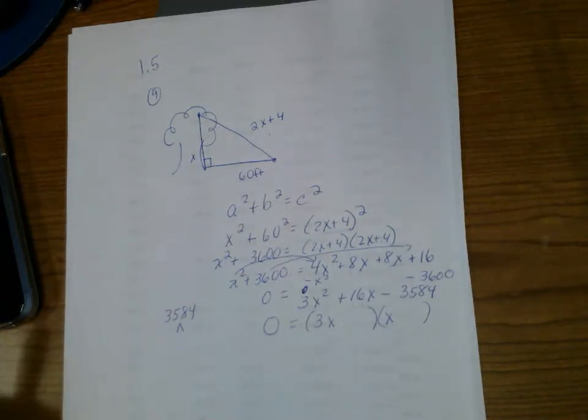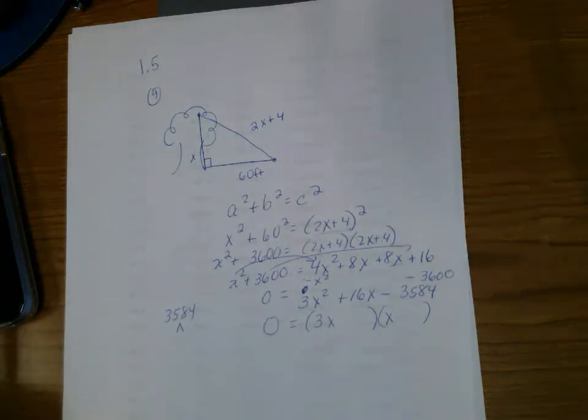So maybe 3584. I'm just going to guess. I'm going to divide that by 40. And it does not come out even. So I'm just punching around on my calculator, maybe 44.